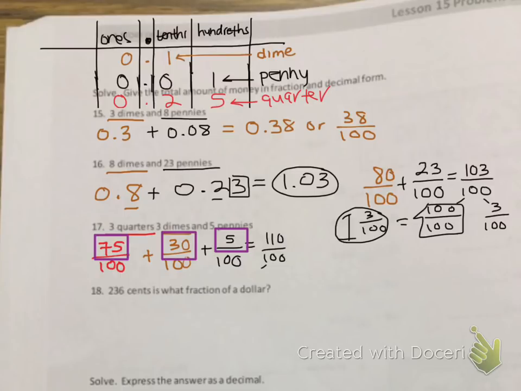Now, I'm going to take 100 hundredths out. And I'll have 10 hundredths left. And I'll have 1 whole and 10 hundredths, or 1 and 10 hundredths. And there we go.